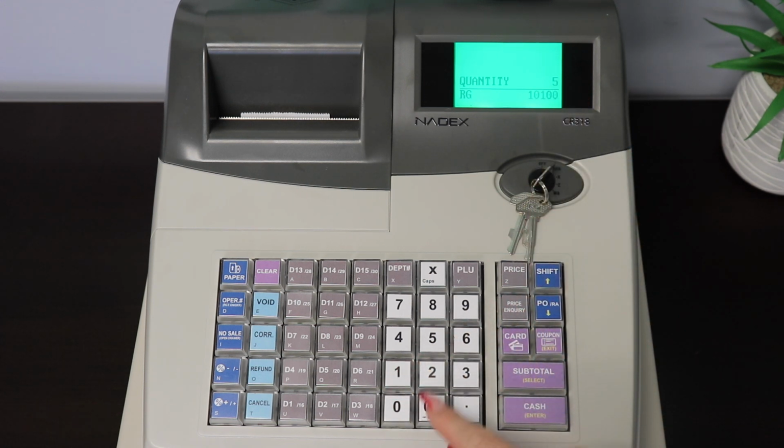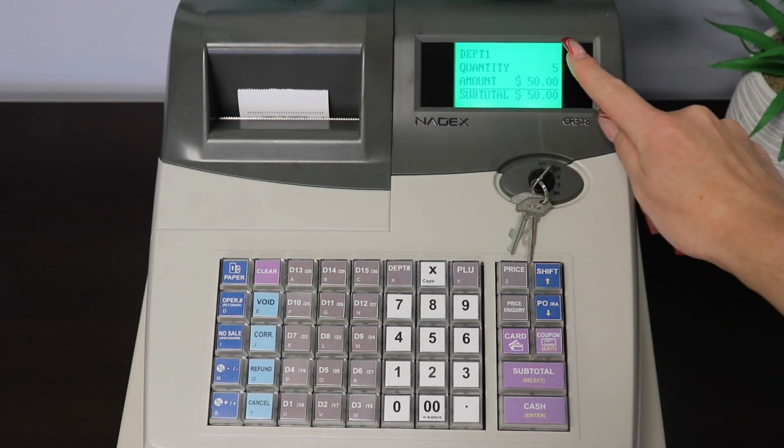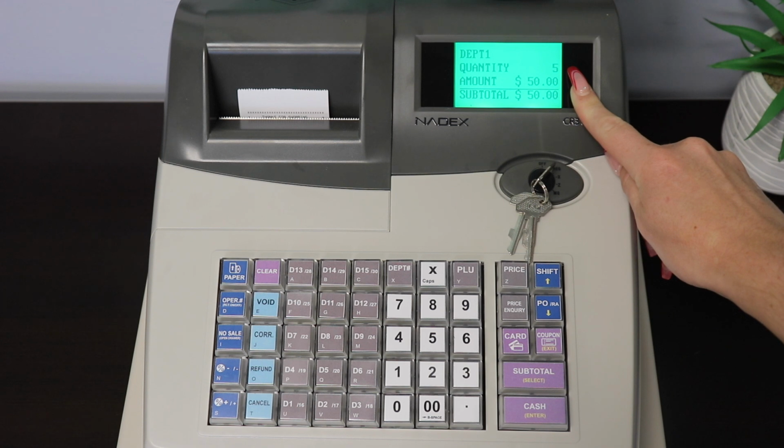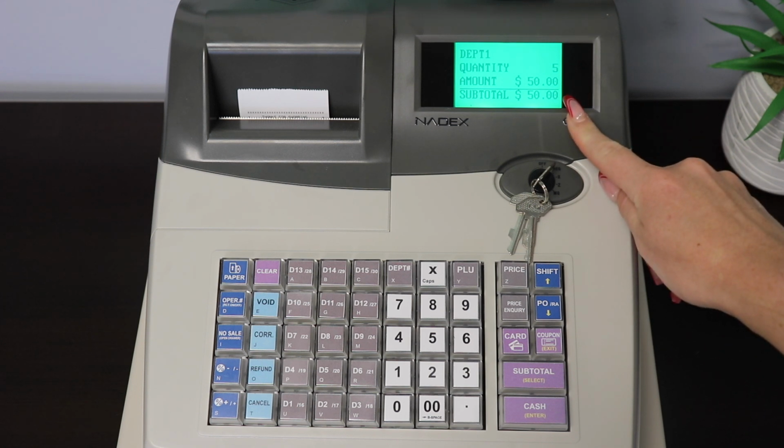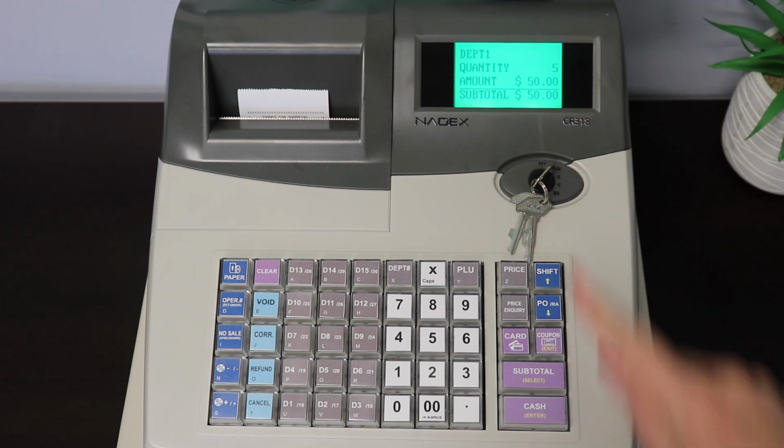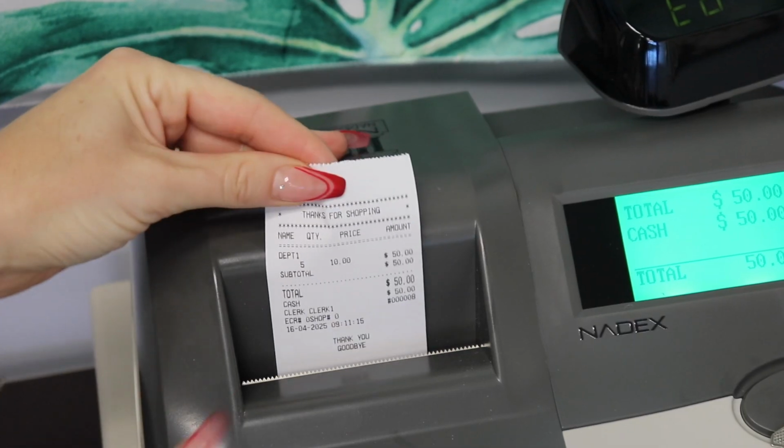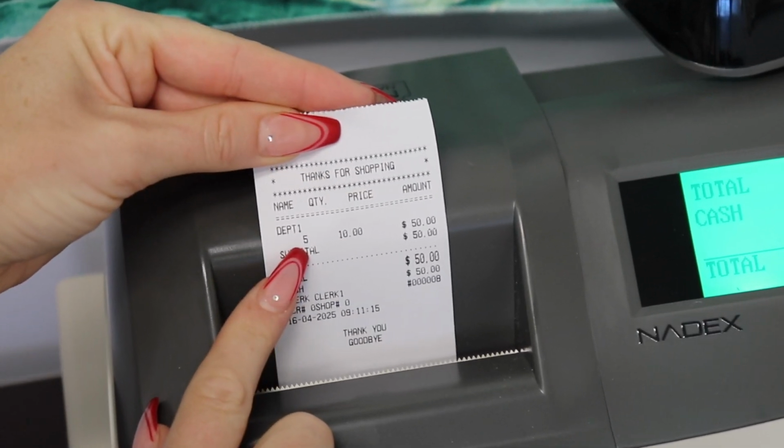As we can see, we have 5 like items for $10 in Department 1, totaling $50. You can continue to ring up the rest of your sale, and once the transaction is completed, your receipt will show the repeat quantity and the price of the items.